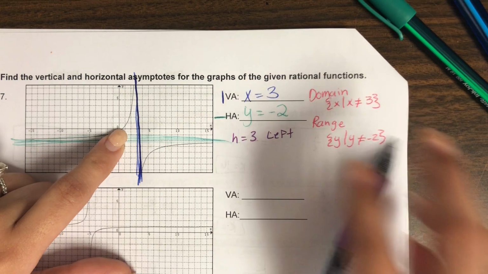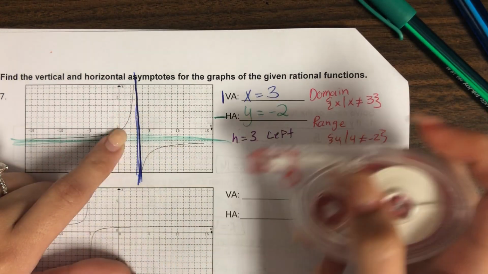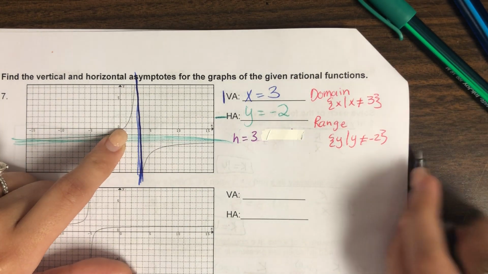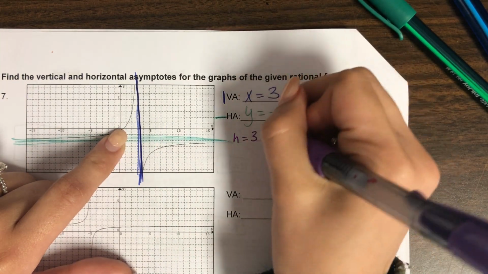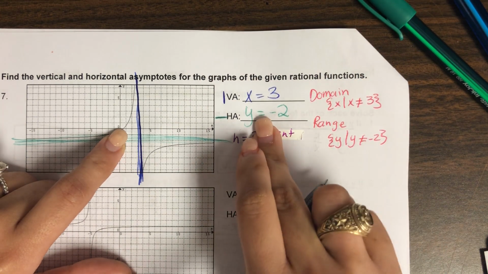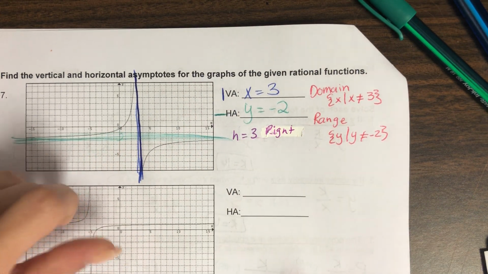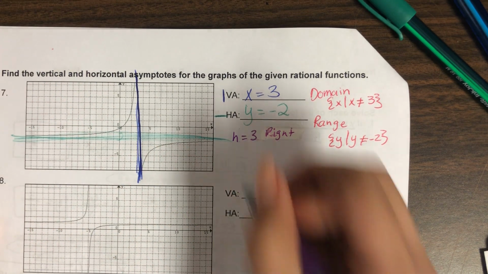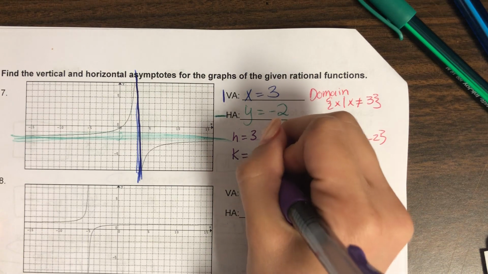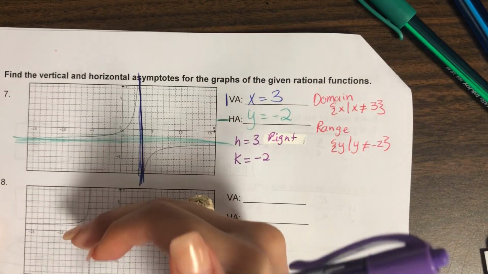Oh, wait, sorry. I was wrong. That is 3 to the right. Whoops. We'll be fine. And then our k, remember, that is going to be at -2. That means we are going down.